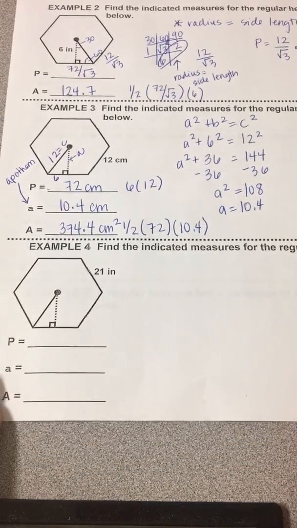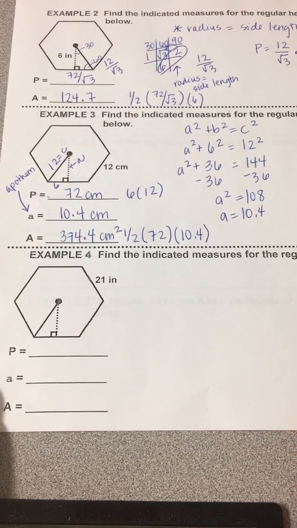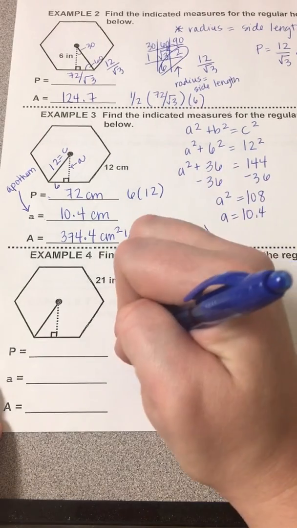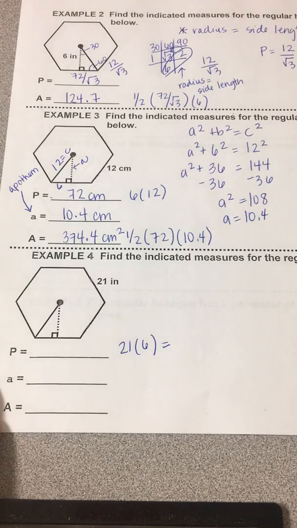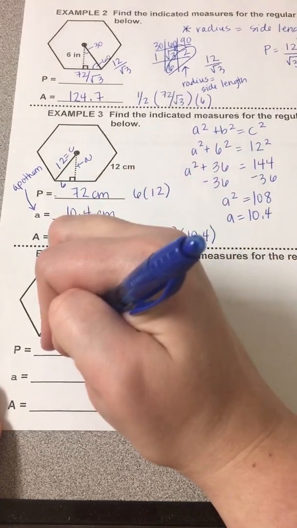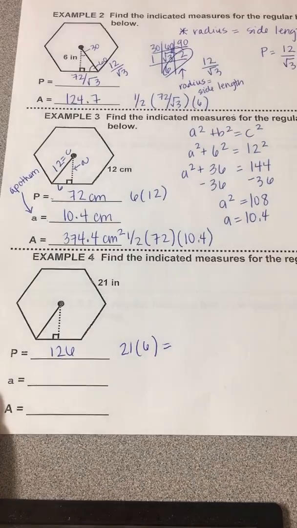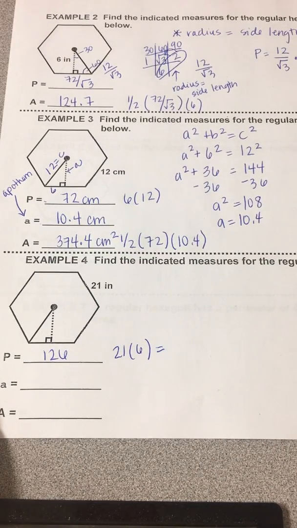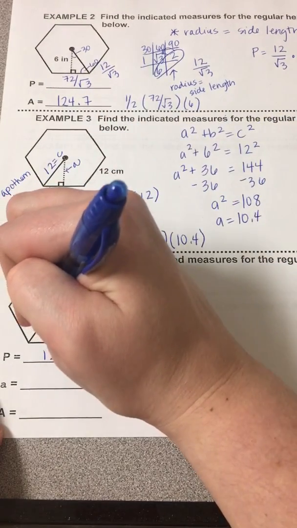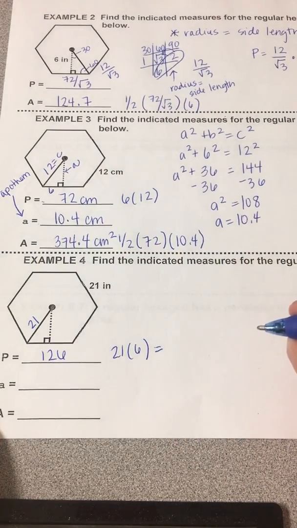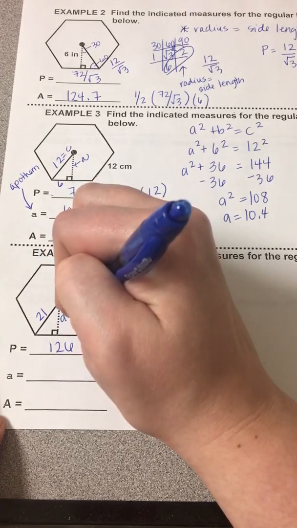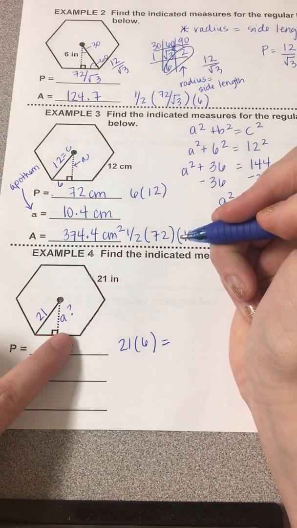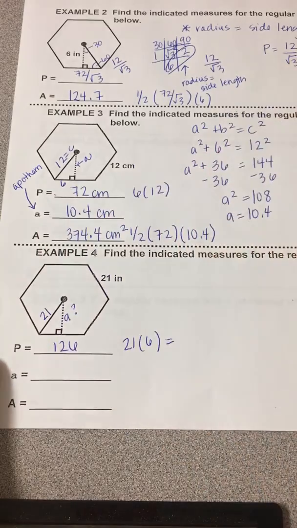Okay, another one exactly like that one. They've given us our side length. We're still with 6 sides, so 21 times 6 is going to give me my perimeter. I get 126. I do not know my apothem, but I do know that my radius is 21 because it's the same as my side lengths. So to figure out my apothem, I can take half of my side length. So half of 21, 10.5.